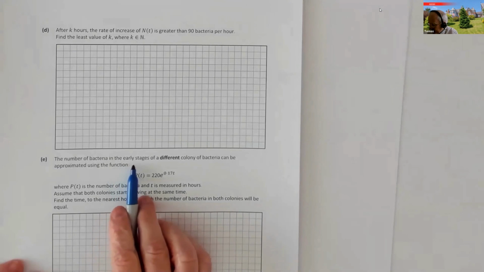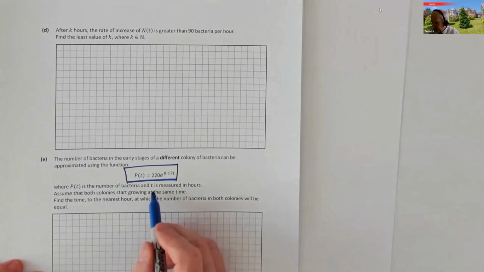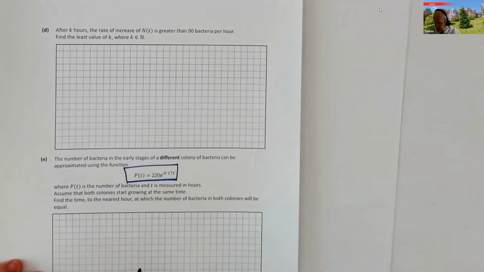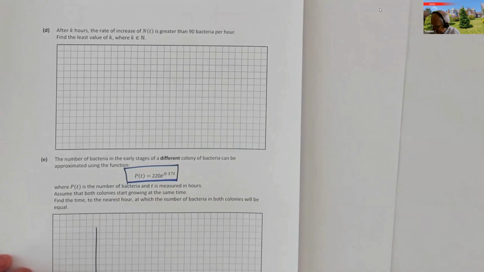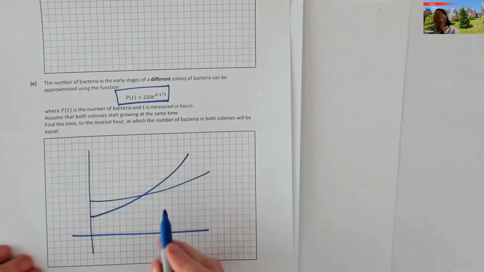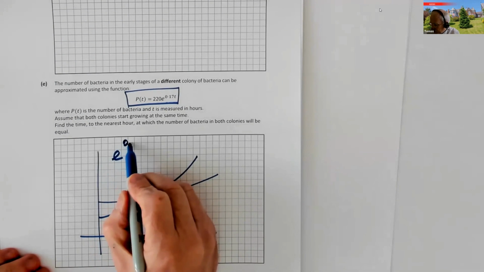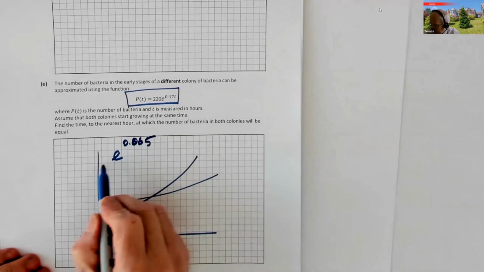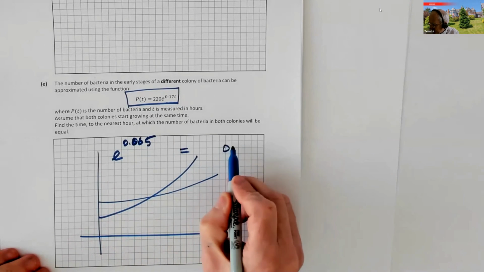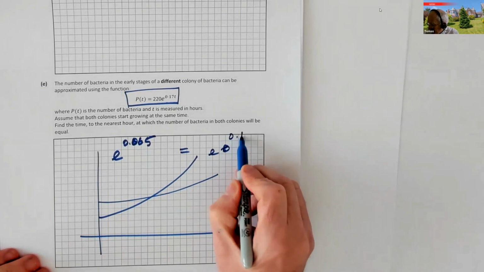The number of bacteria in the early stages of a different colony is given by this. Different equation, same question, just different values. Where do they cross? So in one question, you've got a graph like this, and in another question, you might have a graph like this. And where do the two cross? Well, you can say it's going to be e to the whatever 0.065, so many of these equals so many of these, e to the 0.17.